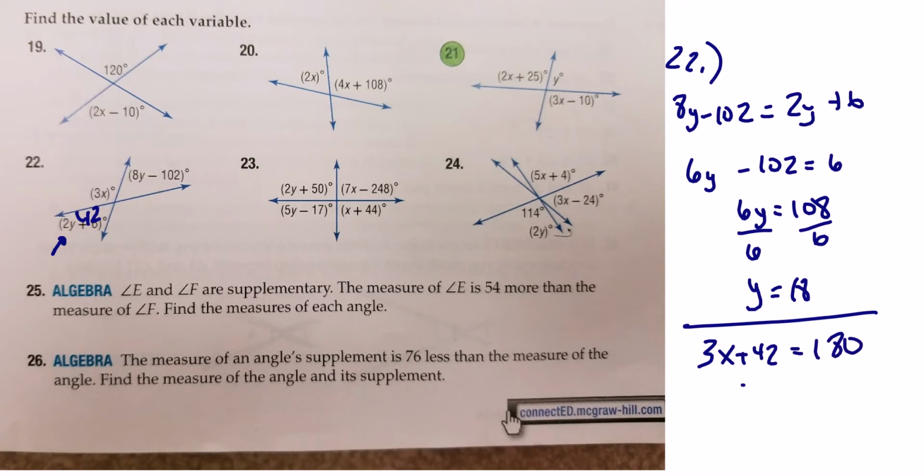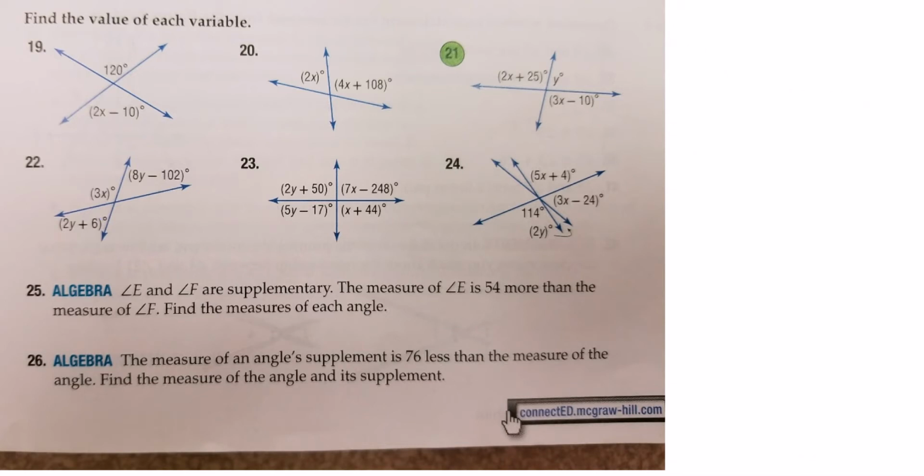I subtract 42 from both sides. So I get 3x equals 138. I divide by 3 on both sides. X equals 42. And I'm dumb, I didn't mean to say 42, I meant to say 46. So x equals 46, which makes this 138 degrees. That's it for 22. Alright, 23.